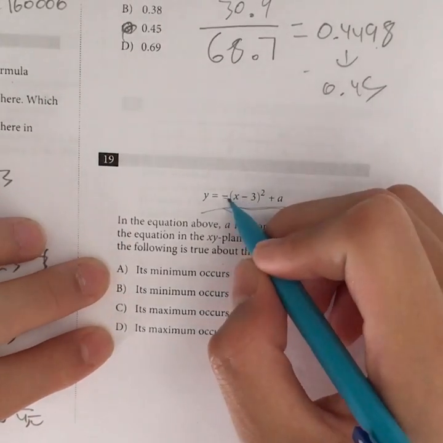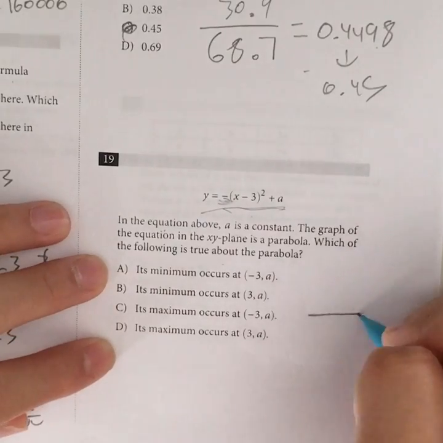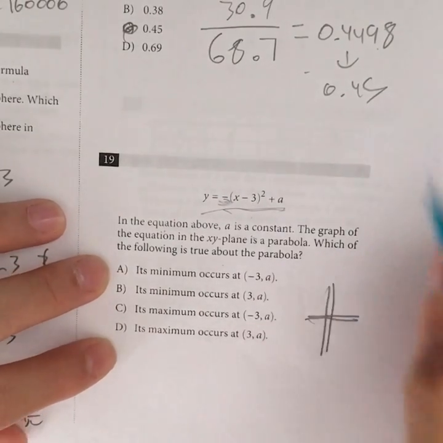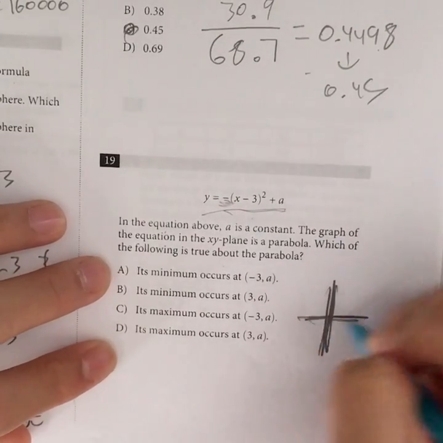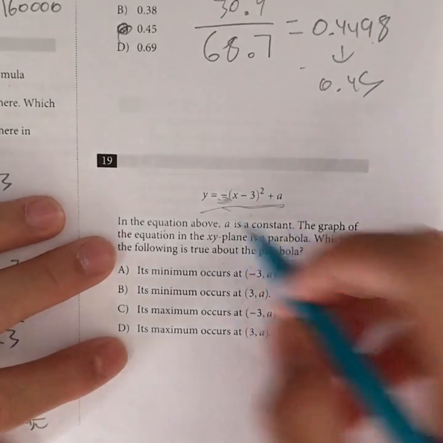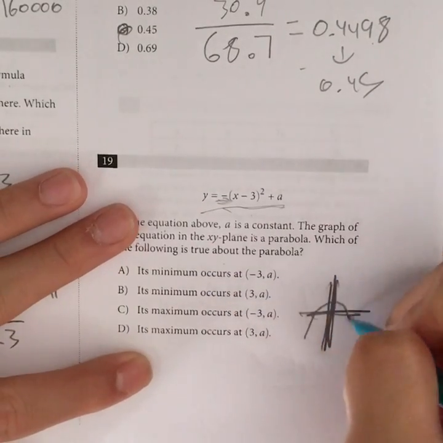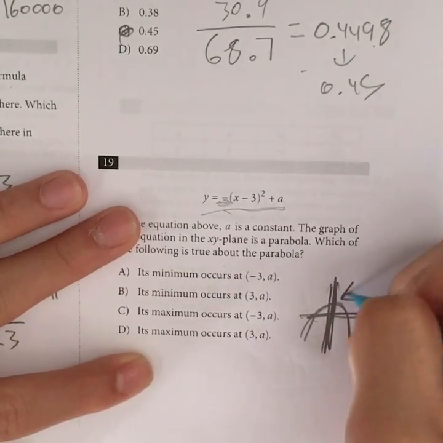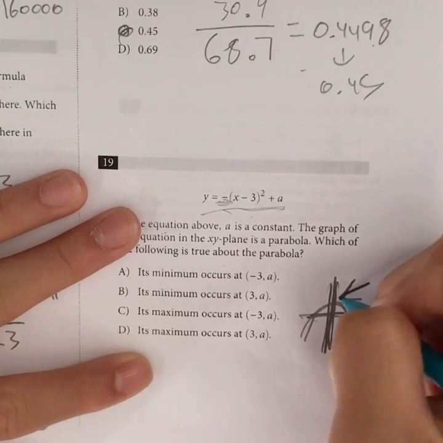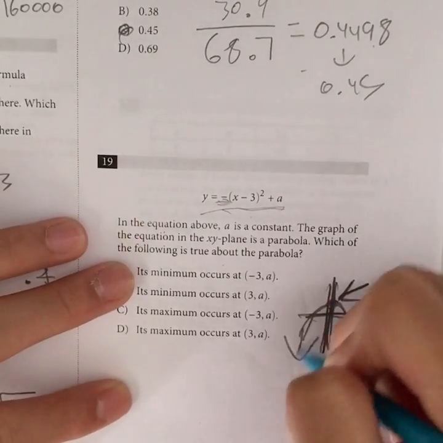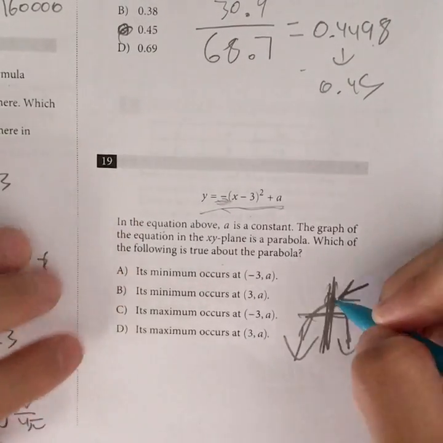So in this case, there's a negative, right? So what would the equation look like in the xy plane? Pretend this is the xy plane. What would it look like? Because it's negative, it would be pointing down. So it means it's the maximum of the graph. This point right here, because it's pointing down, it's going down. This is the maximum of the graph.